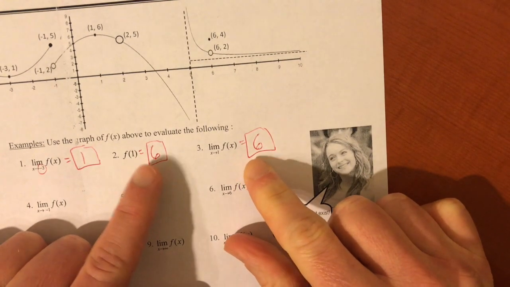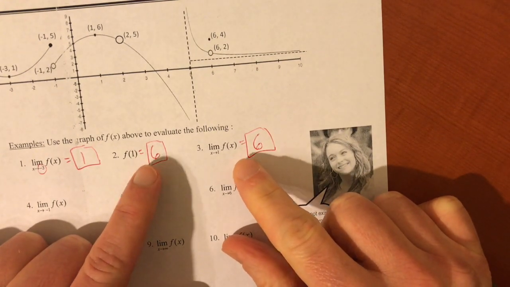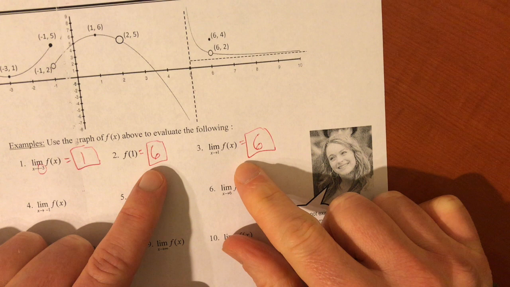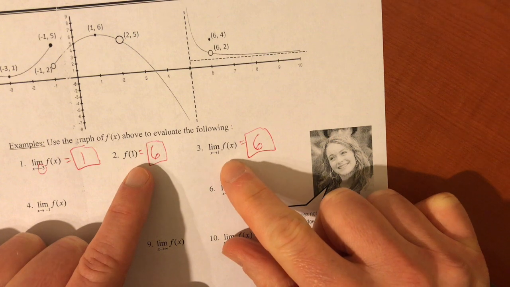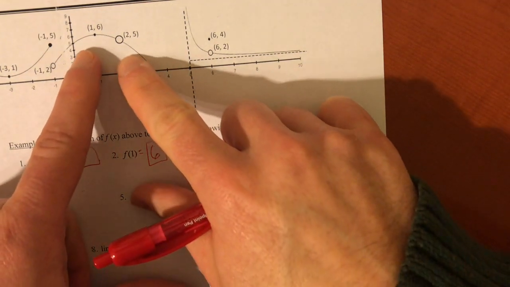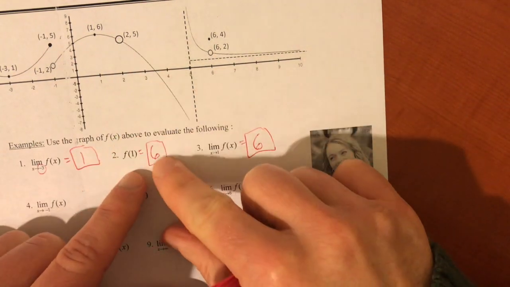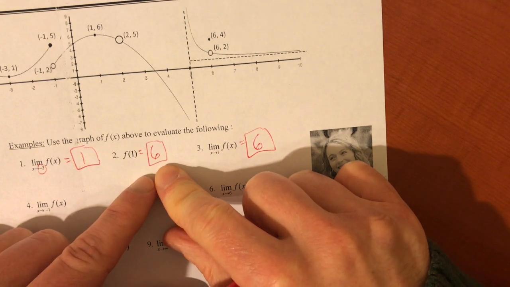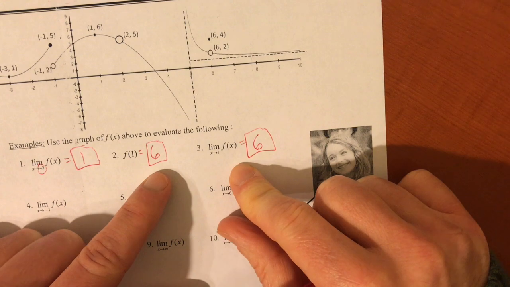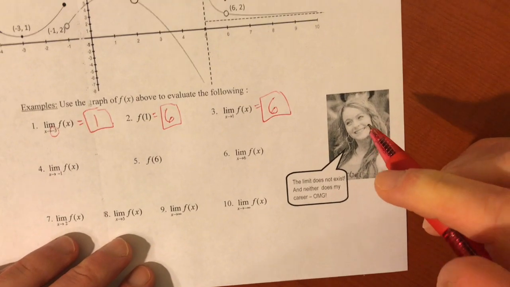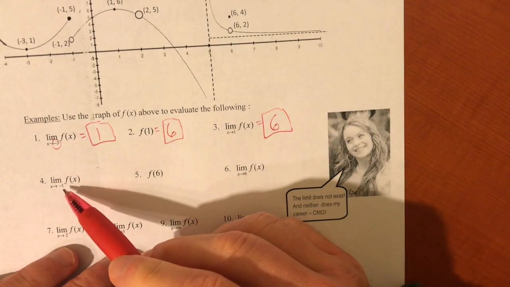The reason I put these side by side is because they frequently might be asking you, although they're technically different questions, it's the same answer. You're talking about what is happening to this function as x approaches 1, and it happens to just be the same value as what the function is at 1. But these two things are not always the same, and you'll notice that in some examples as we go further.